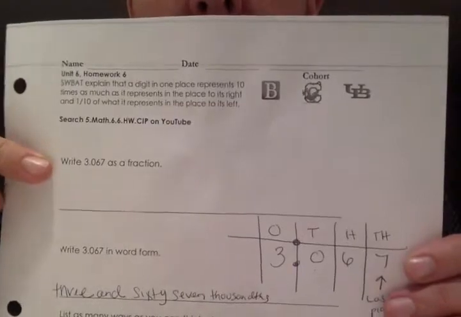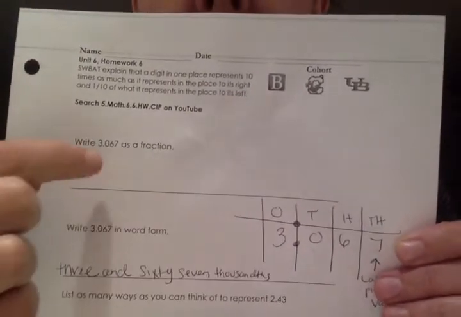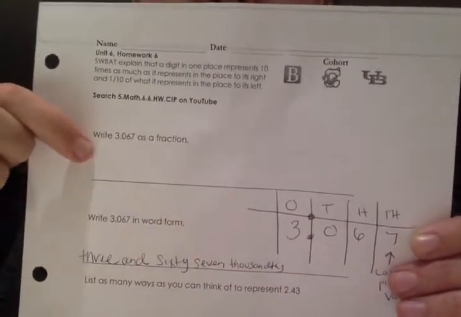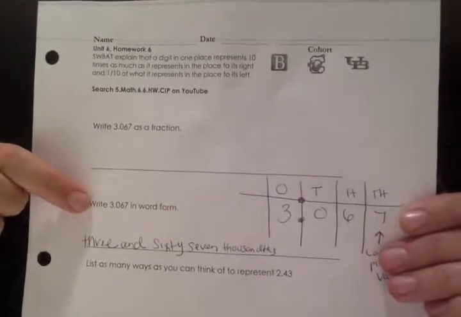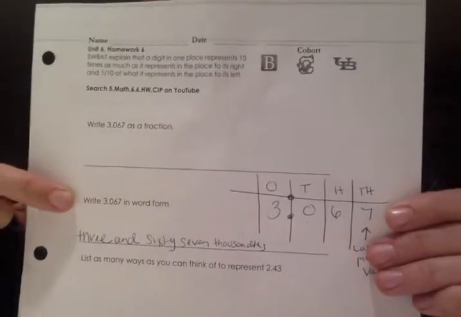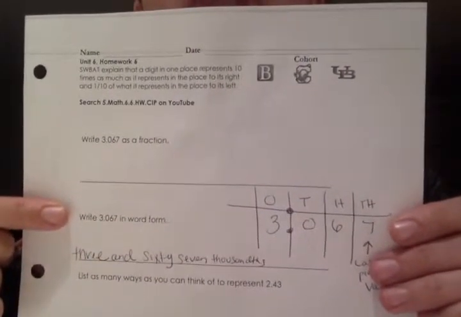This homework has a lot of different types of problems that are really good practice, so I'm not going to do too many on the page, but I have a few examples I'm going to share separately. So the first two questions are a little bit of a review. It asks you to write this decimal as a fraction, and then also to write it in word form. Let's start there. Let's write this fraction in word form together.